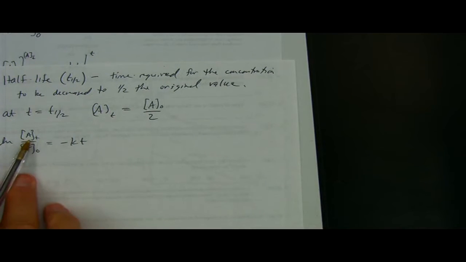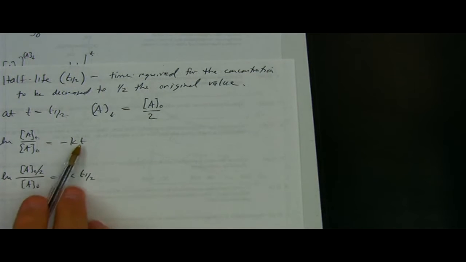After 1 half-life, what is the value of A of T? 1/2. It's A naught divided by 2. All right, so we go back to our original equation for first order process. So I replace A of T with A naught over 2 divided by A naught is equal to minus K T1/2. So when T equals T1/2, then that's going to be true.